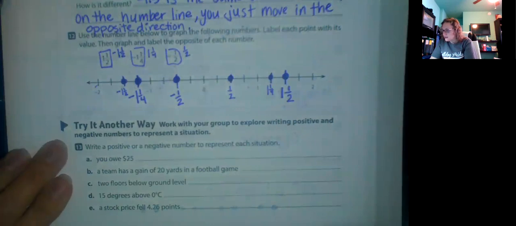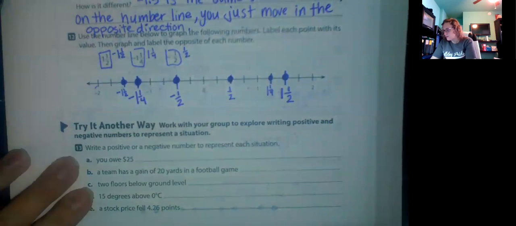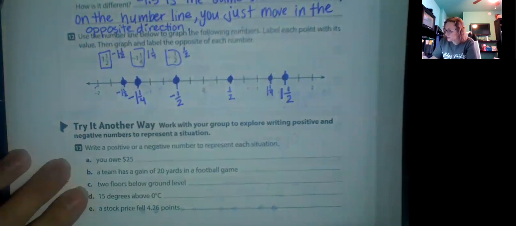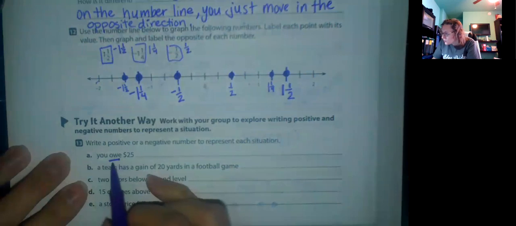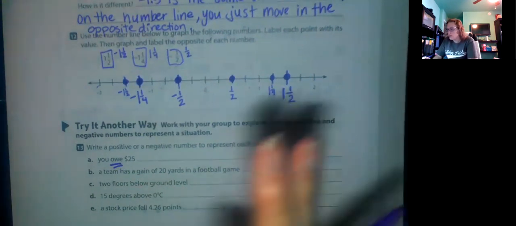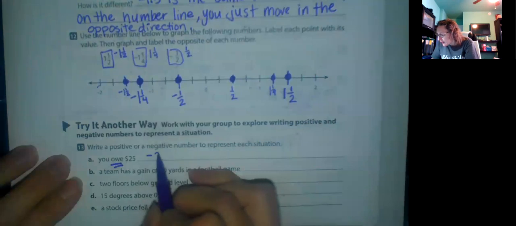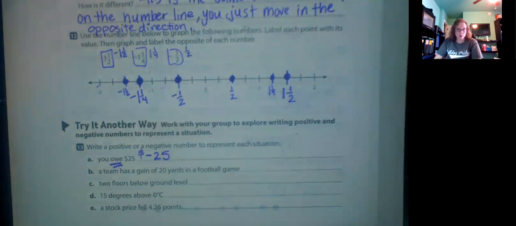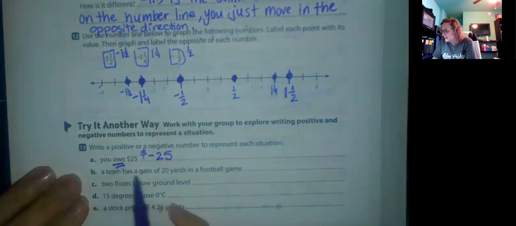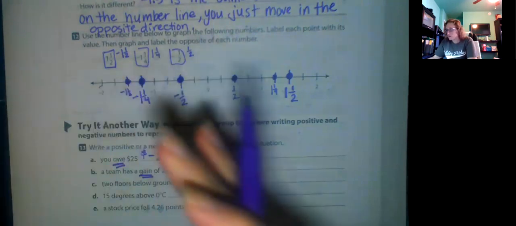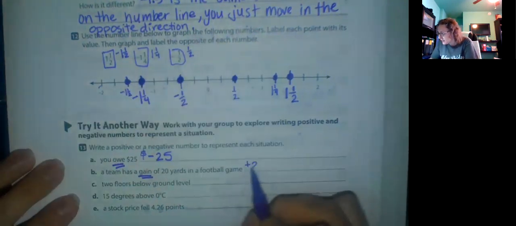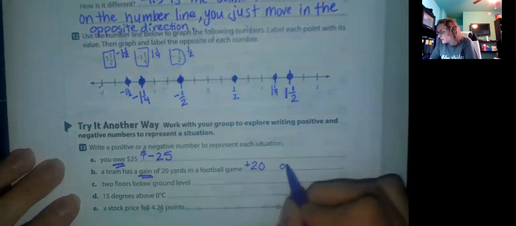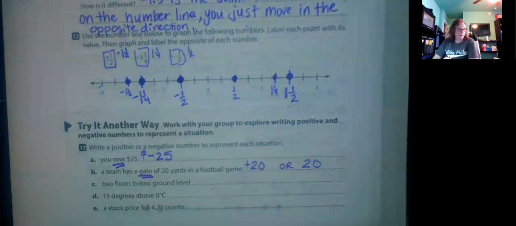Explore writing positive and negative numbers to represent a situation. Write a positive or negative number. So if you owe somebody money, that means you have to give them money. That means you are out that $25. So you have a -$25. Okay. A team has a gain of 20 yards in a football game. So if you gain something, that is a positive 20. And remember, you don't have to put the positive. You could just write 20 by itself. Okay.